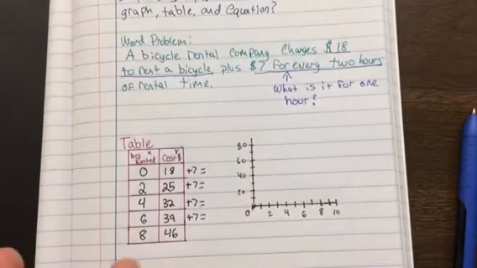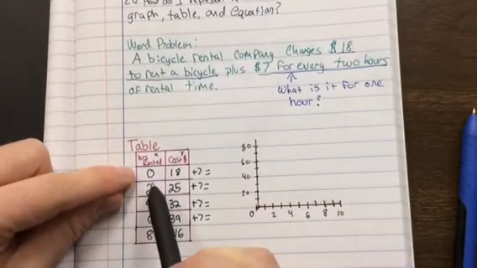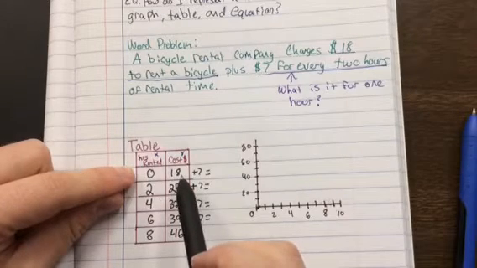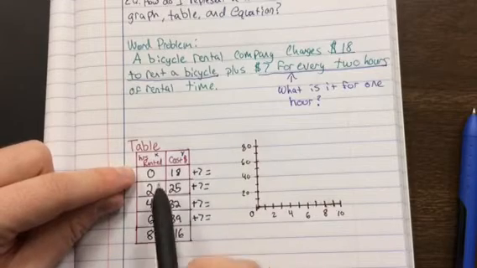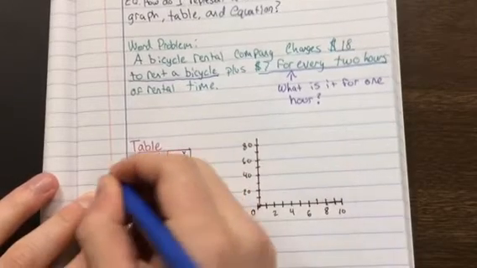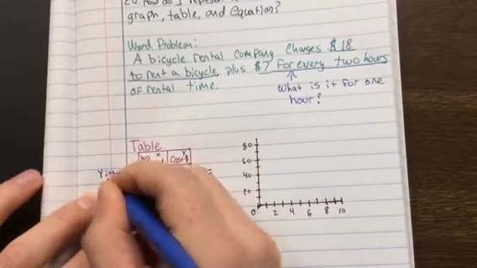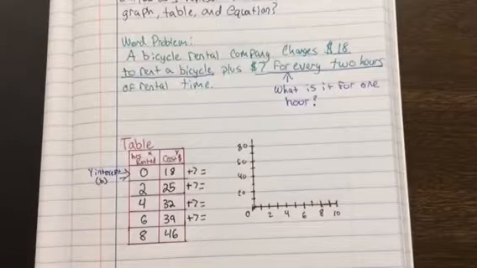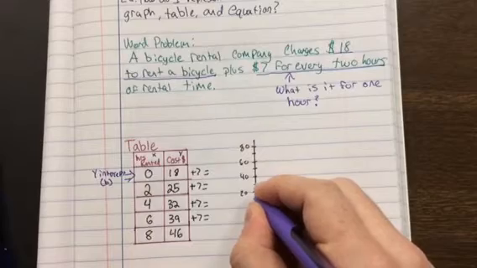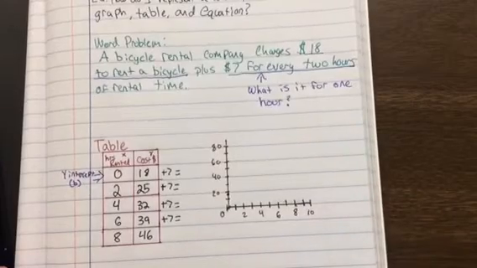If I were to graph this, what I would be looking for first is where the y-intercept is. Remember, our y-intercept in our equation y equals mx plus b is the b. It is where x equals 0 on a table. So right here is our y-intercept, our b, which is 18. So we automatically know our graph is going to start at 18, right below 20. It doesn't have to be perfect, but do the best you can to find 18 on your graph.